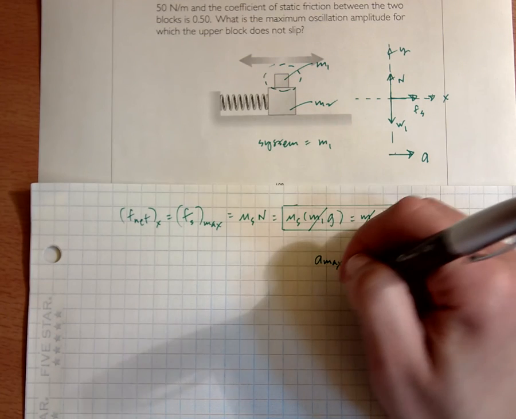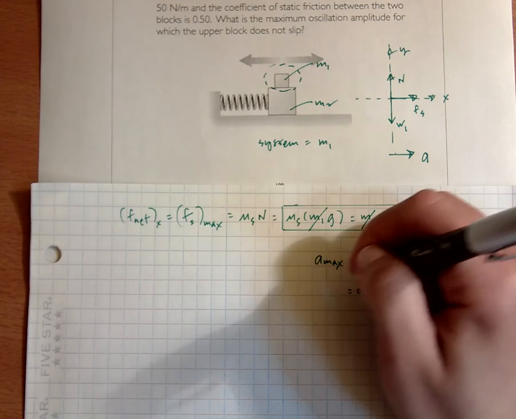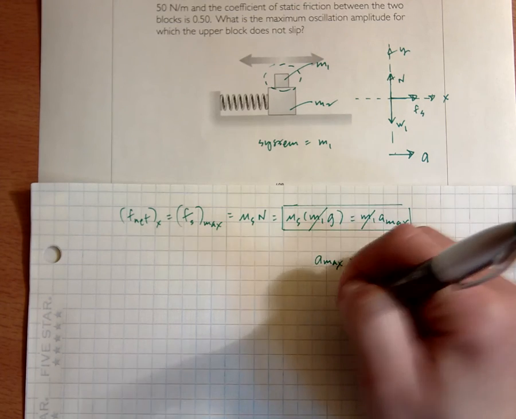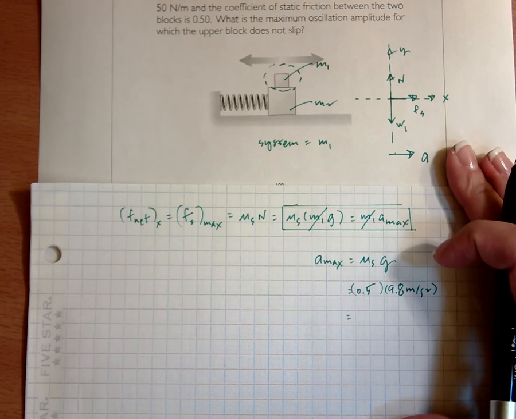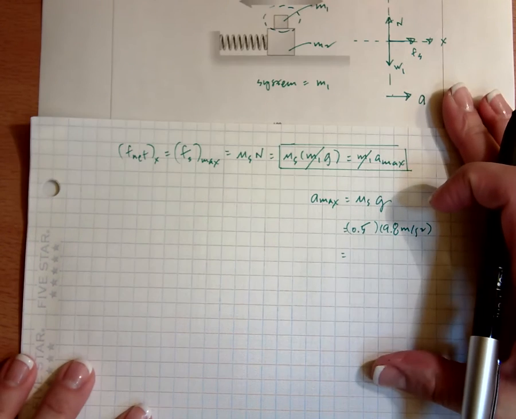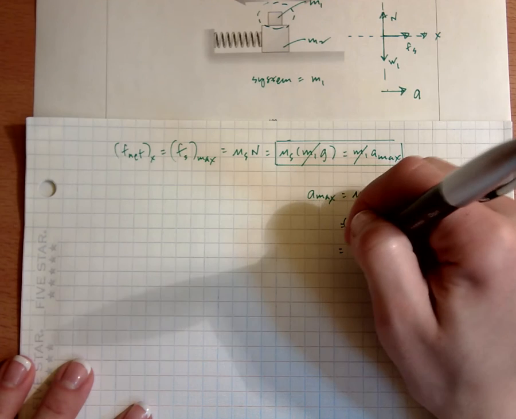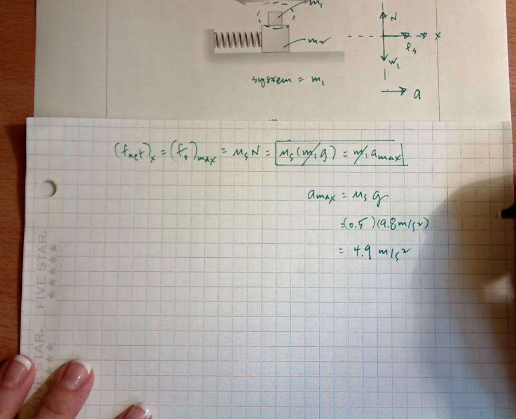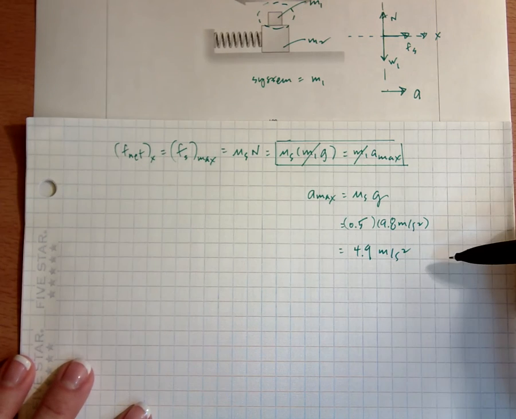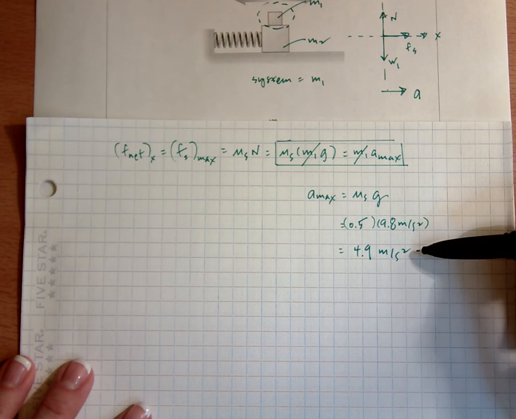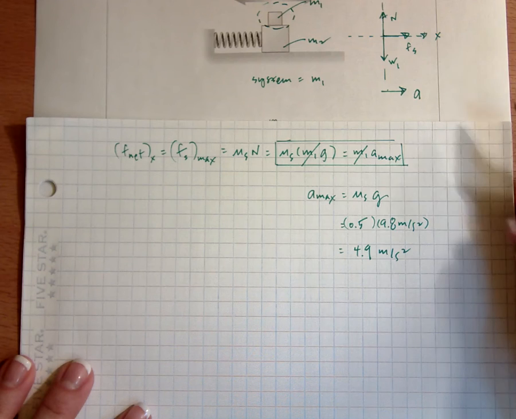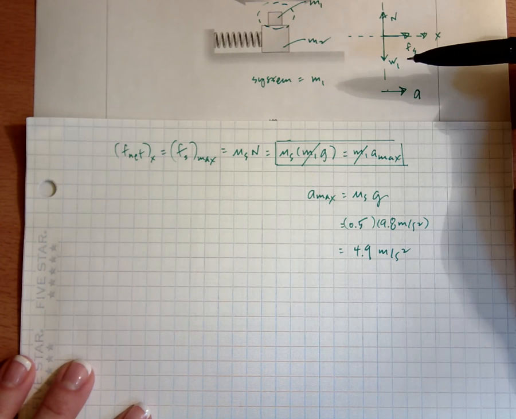But I know the coefficient of friction is 0.5, and I know G, 9.8 meters per second squared. So the maximum possible acceleration provided by friction in this system is 4.9 meters per second squared. So the blocks will move together if the acceleration is less than 4.9 meters per second squared. If it's more, there's not enough friction available to cause that acceleration of the first block. In other words, the first block will slide off the second block.